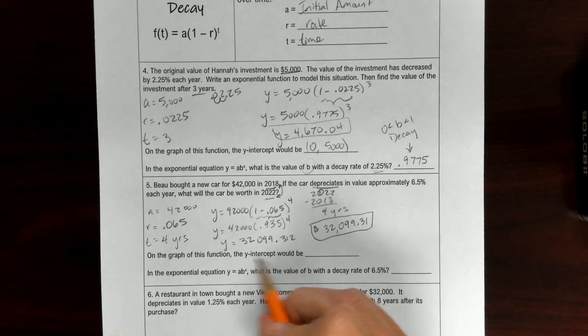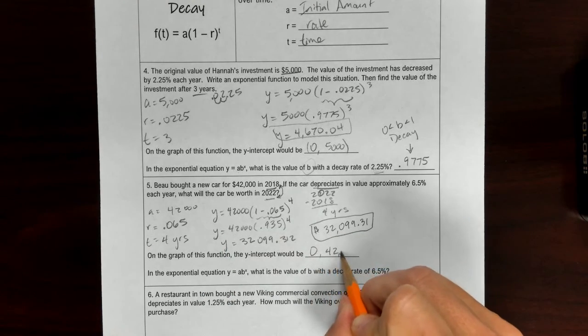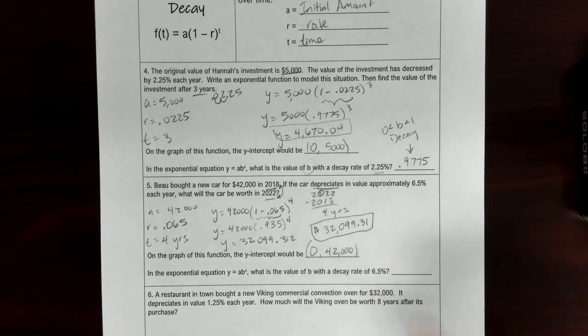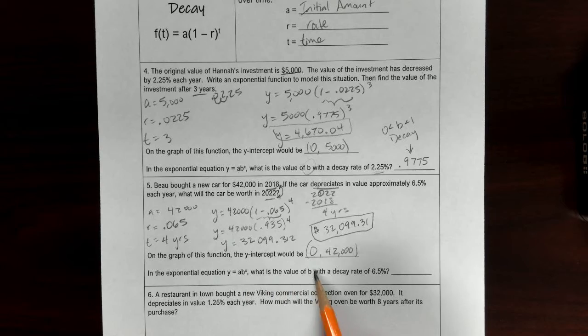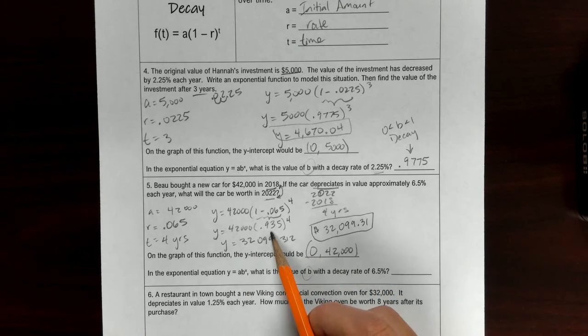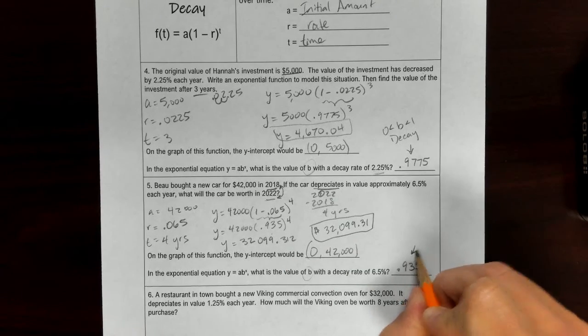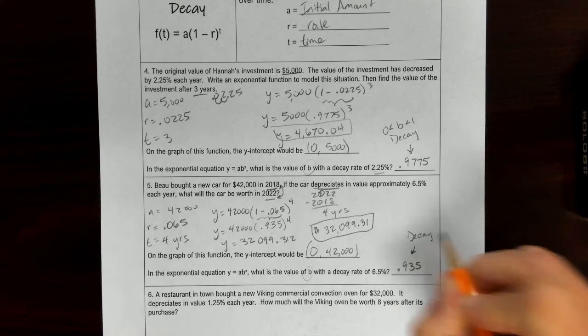Okay, well, we went with the initial value. The initial value was $42,000. In the exponential equation, y equals a times b raised to the x, what's the value of b with the decay rate of 6.5%? Well, we found that. It's 0.935. And again, we know that is a decay function.